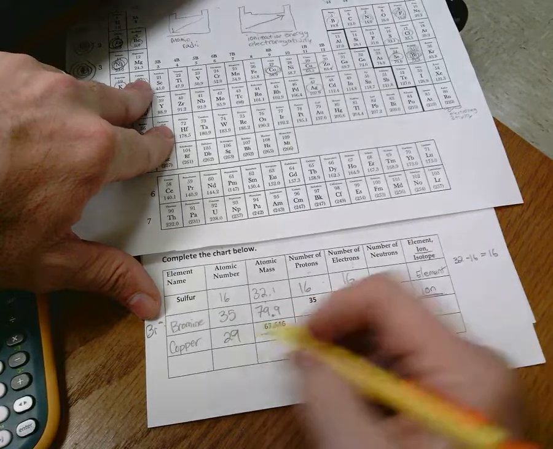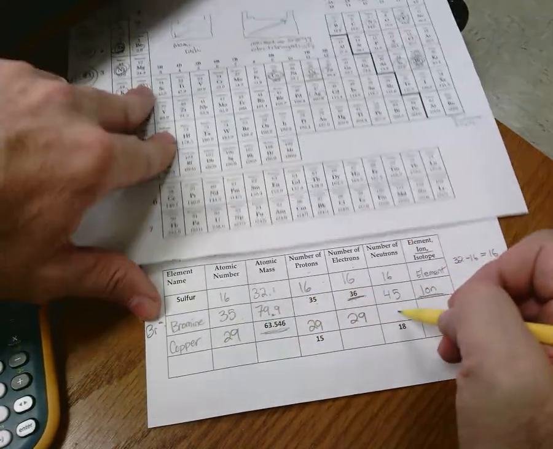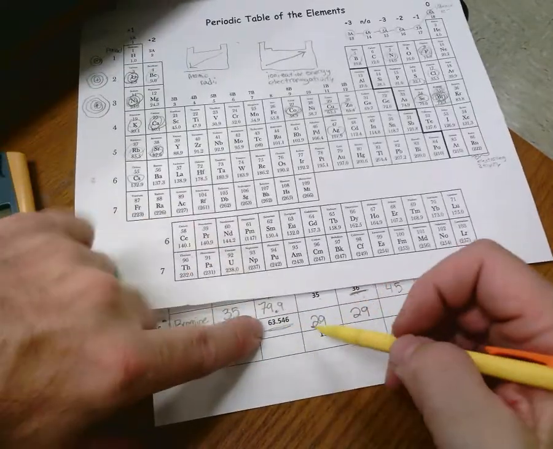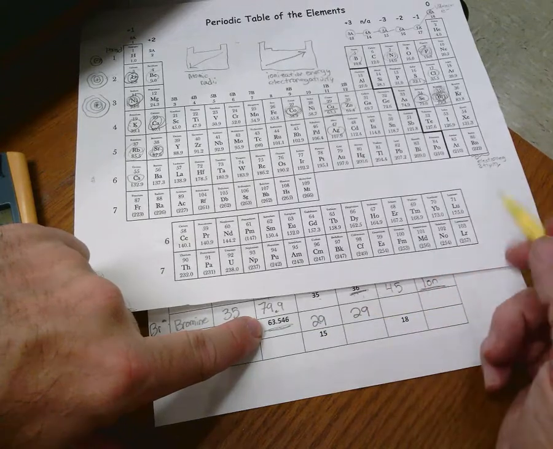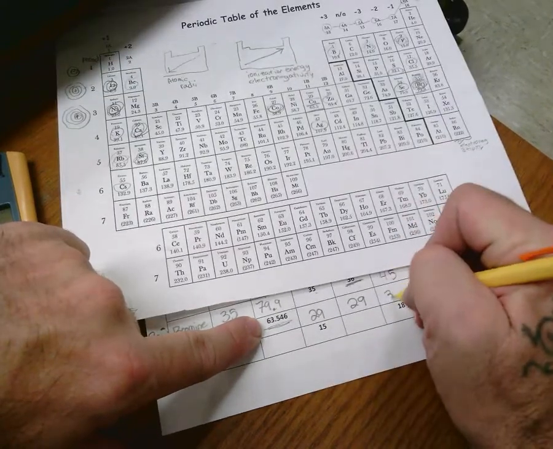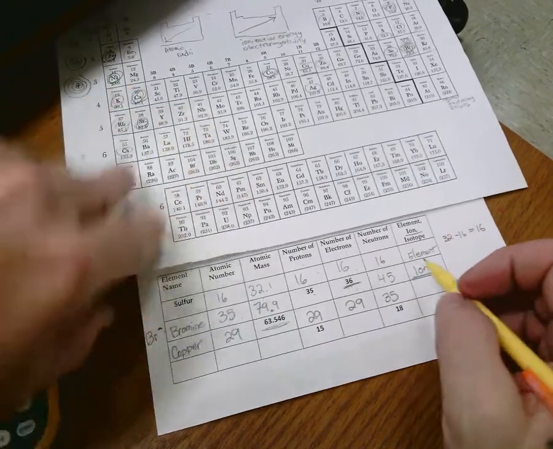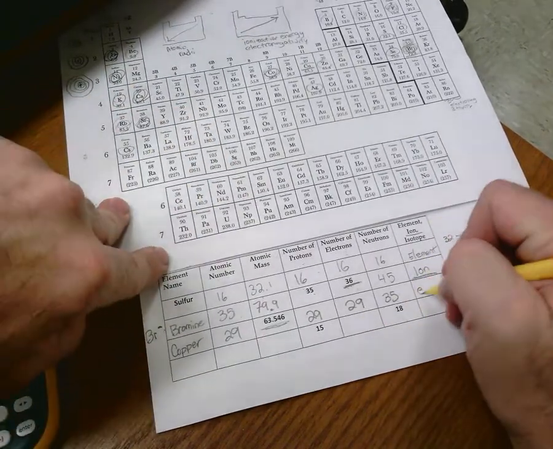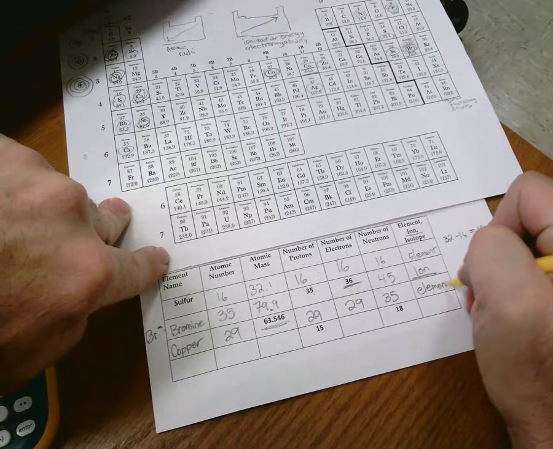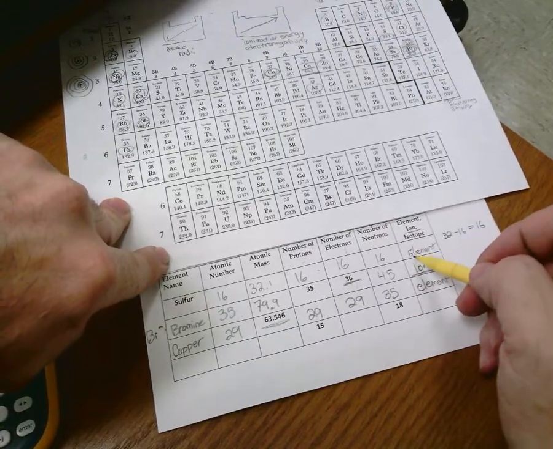A equals P equals E. And the number of neutrons, if I round this, it rounds to 64. 64 minus 29 is 35. 35 neutrons, and this is an element. Ooh, my OCD is flaming. Uppercase, lowercase.